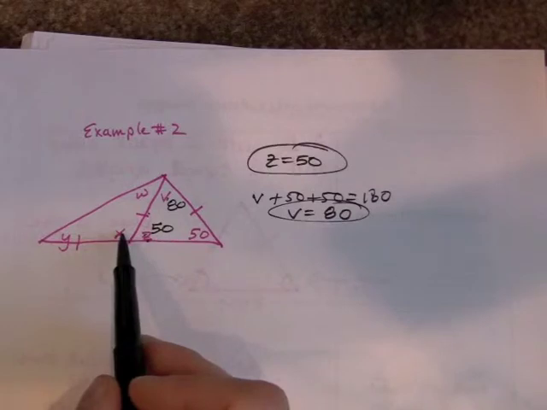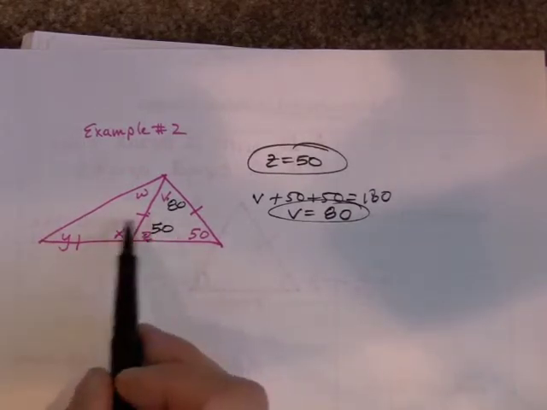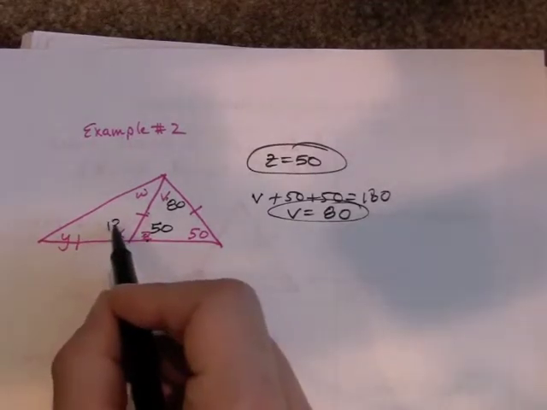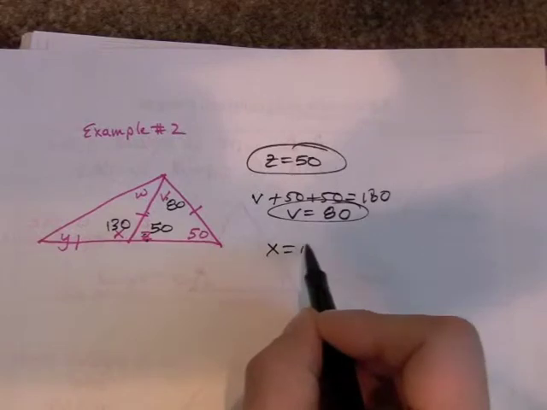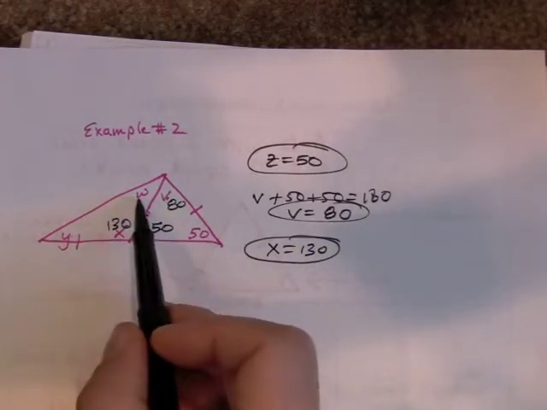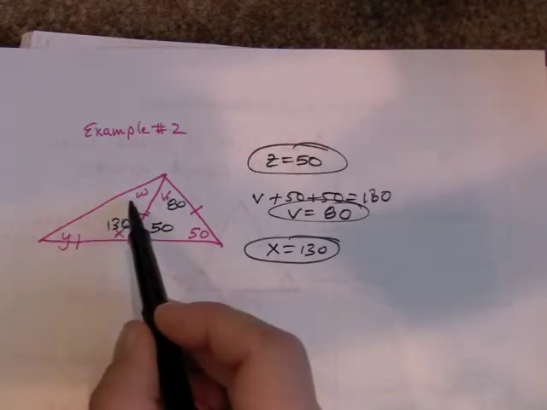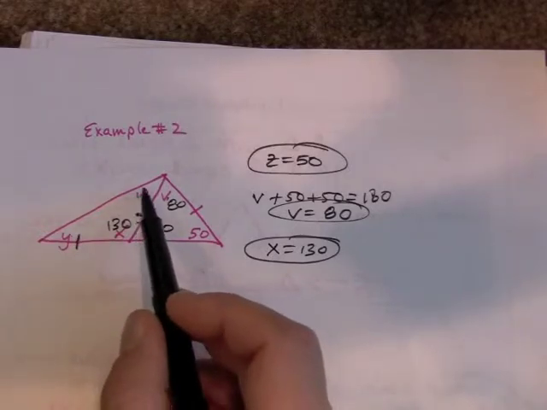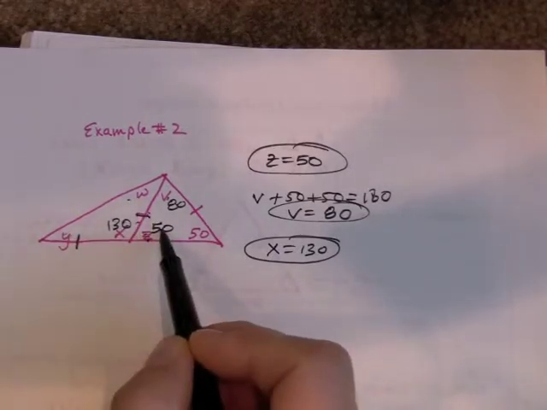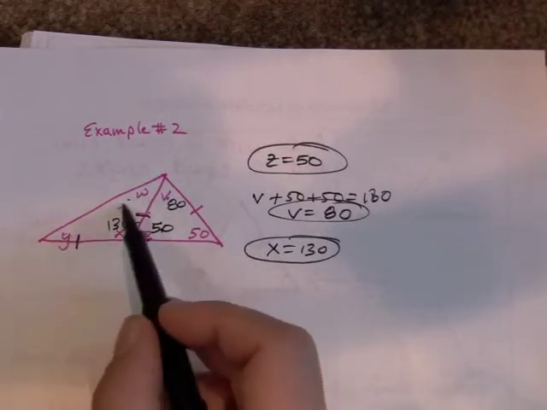I can then find x because these are forming a linear pair. Okay, and so therefore, if this is 50, this has to be 130. So x equals 130. And then I can find y and w because I know that these have to be equal, because this is isosceles, so these two angles are going to be congruent. And I know they're going to add up and equal 50, because the exterior angle equals the sum of the two remote interior angles together.